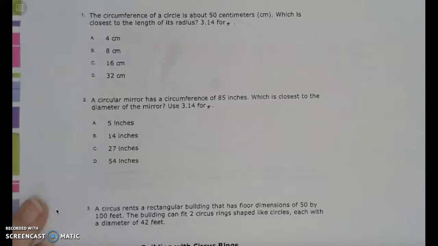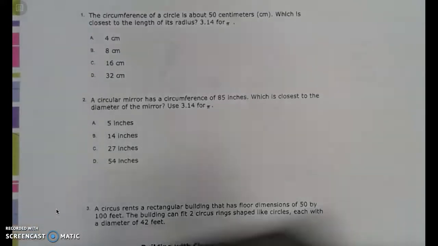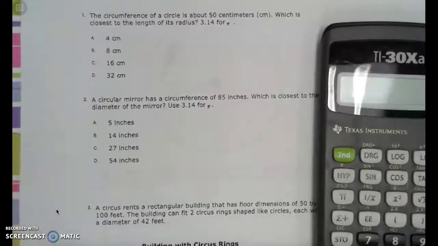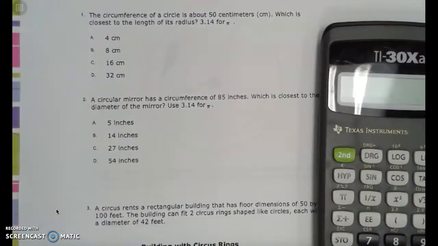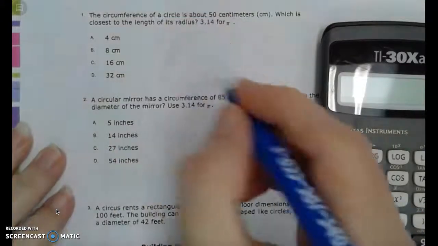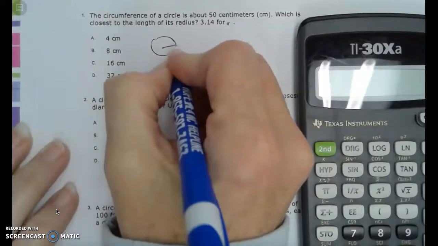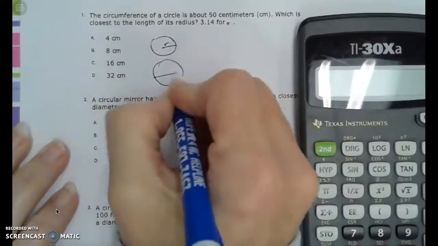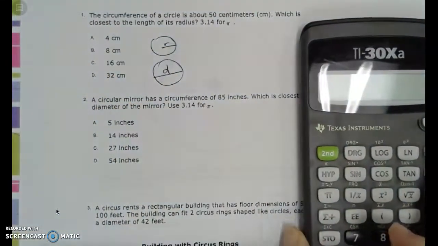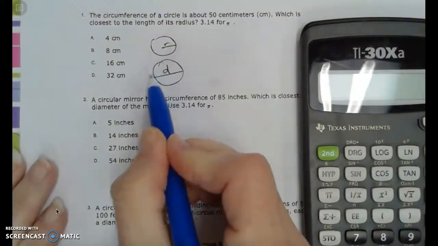Remember, the first question is on circumference, and circumference is the outside of a circle. It tells us the whole circumference is 50, so it wants us to figure out what the radius is. Remember that from the center to the outside is the radius, and all the way across is the diameter. And it wants us to know the outside.